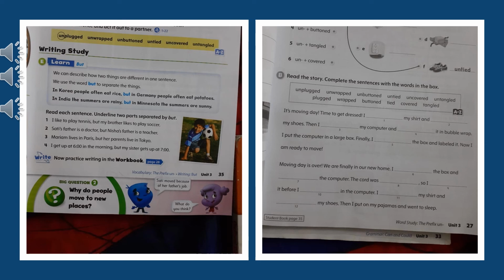I uncovered the box and dashed the computer. Unwrapped the computer. The cord was dash. The cord was tangled. So I untangled it.